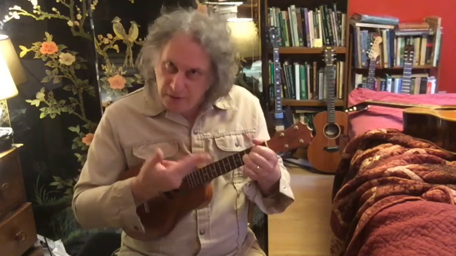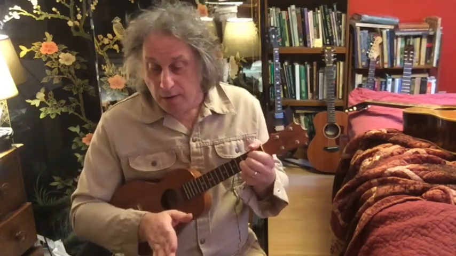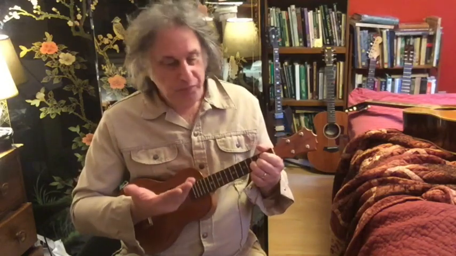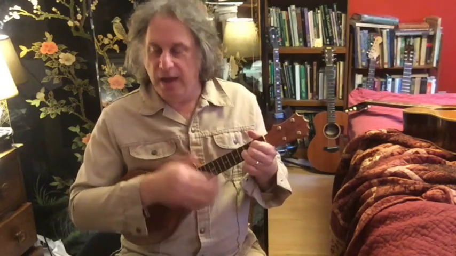2, and 3, and 4, and. It's on the and of 4 that I'm getting into my G chord, not on one of the next measure, but a little earlier, half a beat earlier. Here it is very slow. See that? My hand went up because I was on the and of 4. 1, 2, and 3, and 4, and 2, and 3, and 4, and there it is in a nutshell.